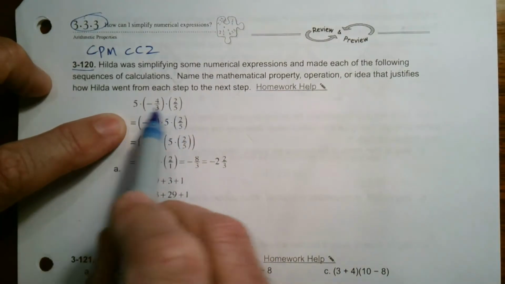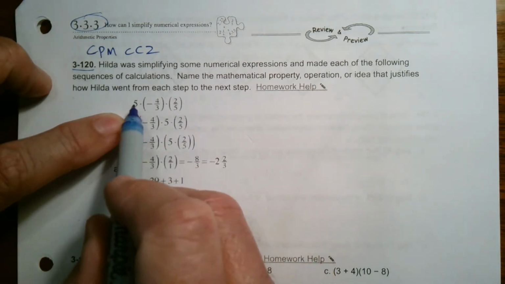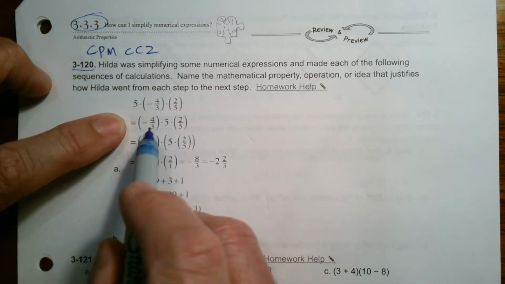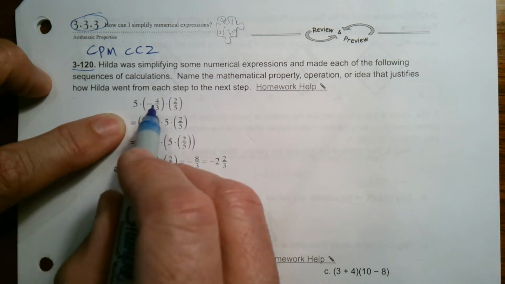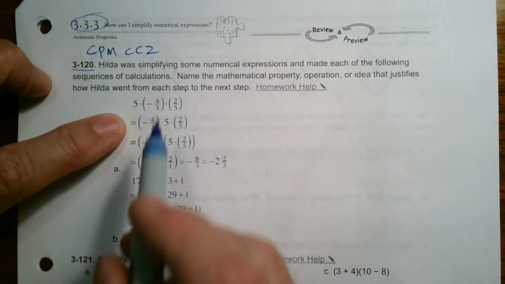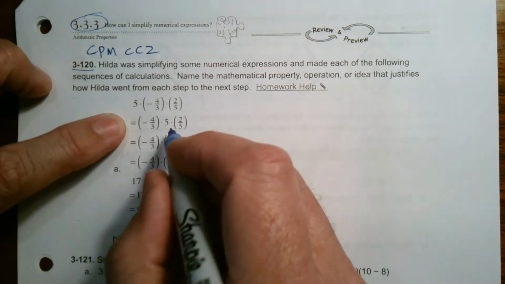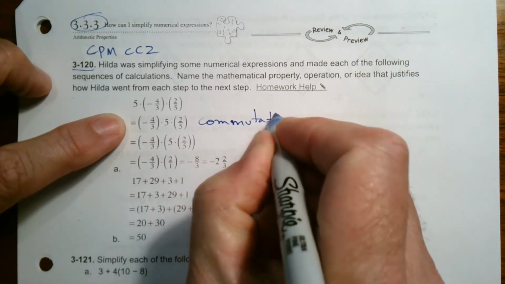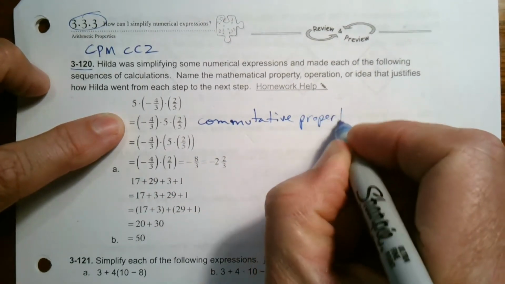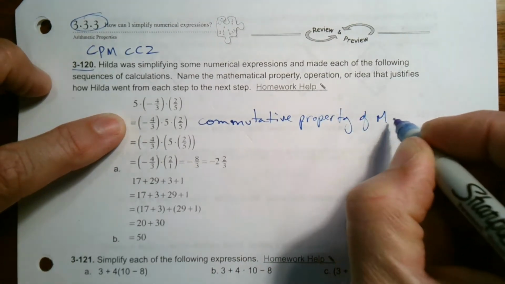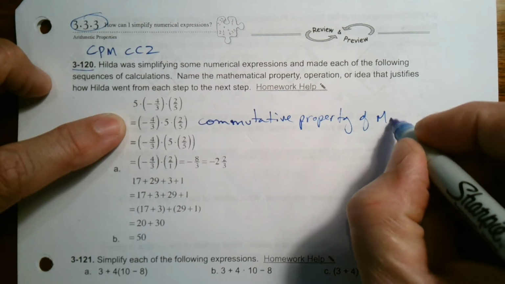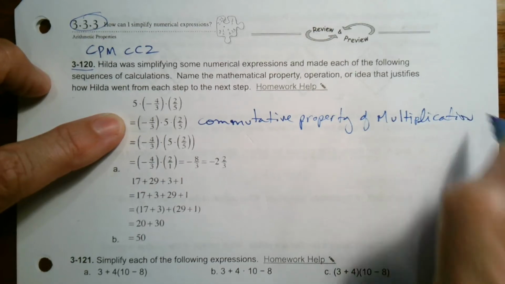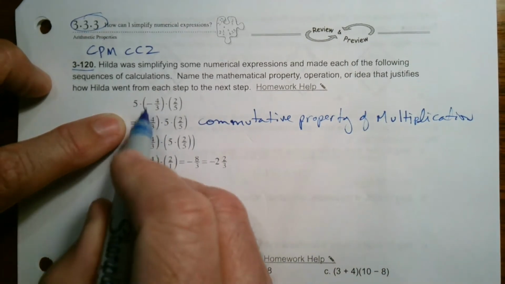If I look to see what's the difference, the 5 and -4/3 were just switched, right? What property allows you to switch the numbers around in multiplication? That is the commutative property. I'm going to write it here: commutative property, specifically of multiplication, because you have the commutative property of addition and the commutative property of multiplication. So it's the commutative property of multiplication that occurred, these two switched.